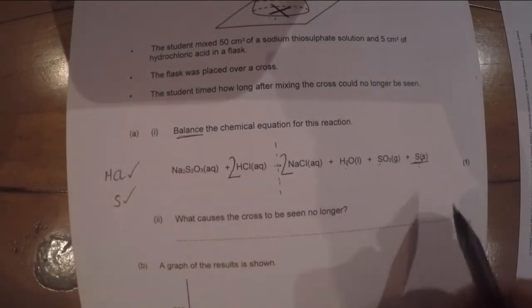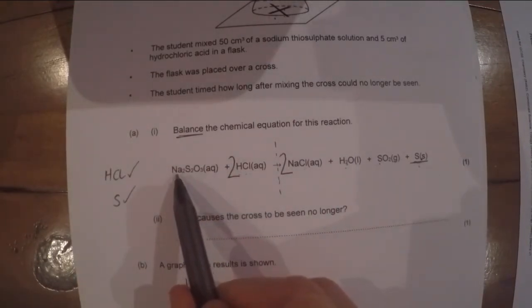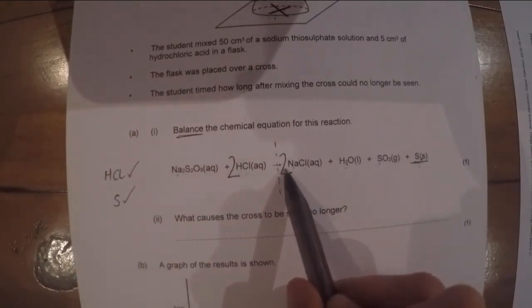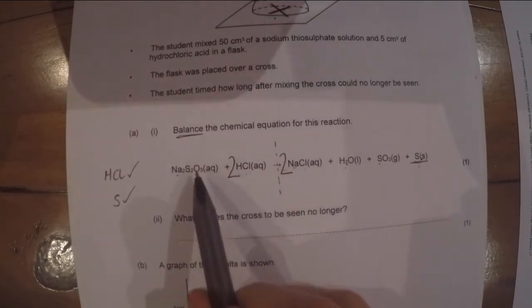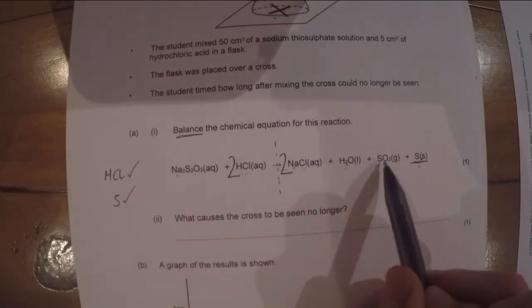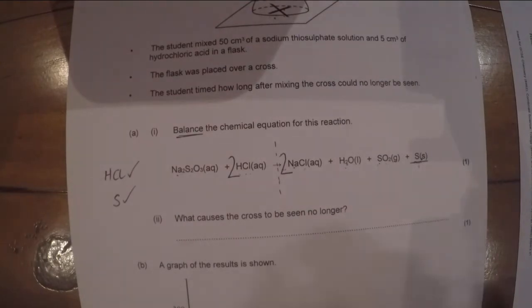Perfect, they're okay. Let's just make sure on those other atoms. Na I've got 2. I've now got 2 in total on the right. Oxygens I've got 3. Got 1, 2, 3 on the right. So that's the only thing I need to do.